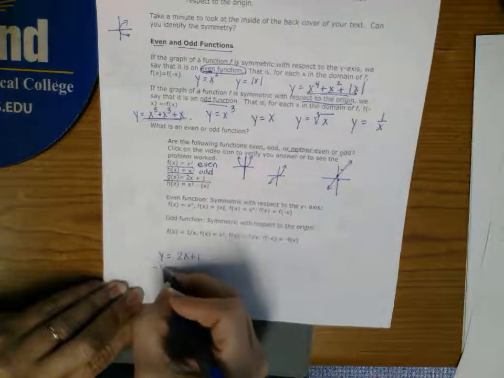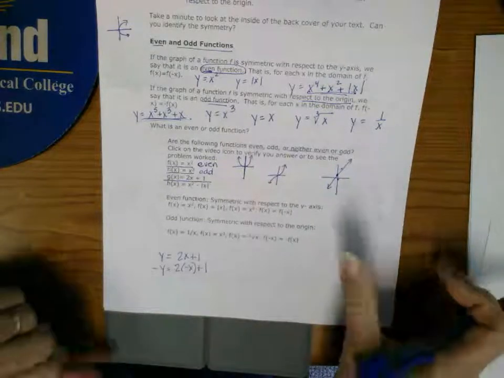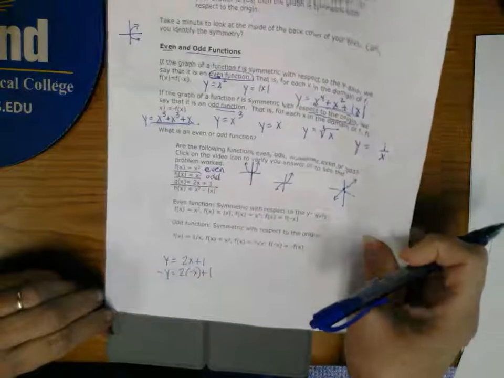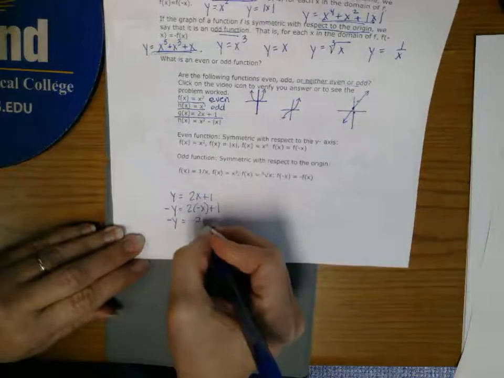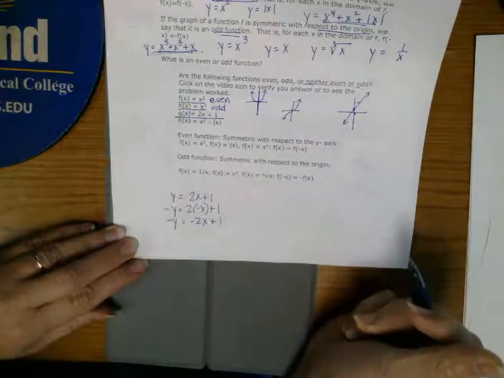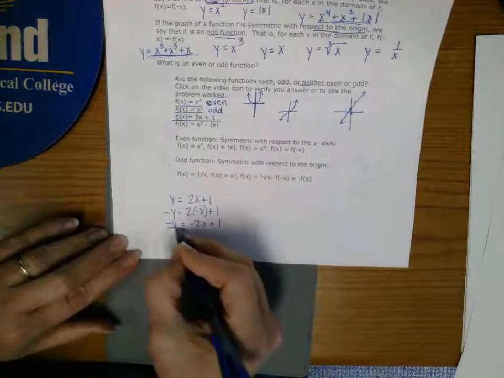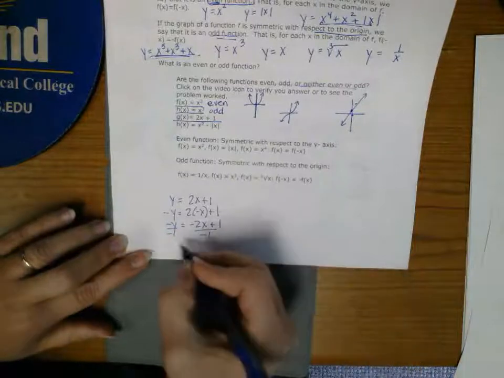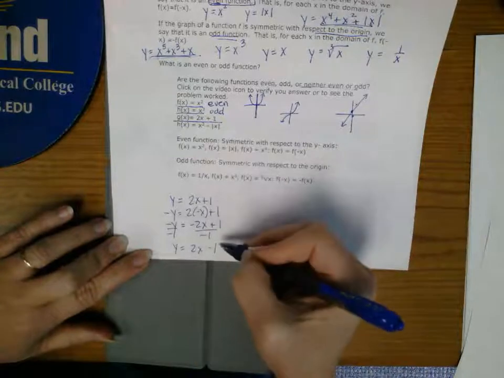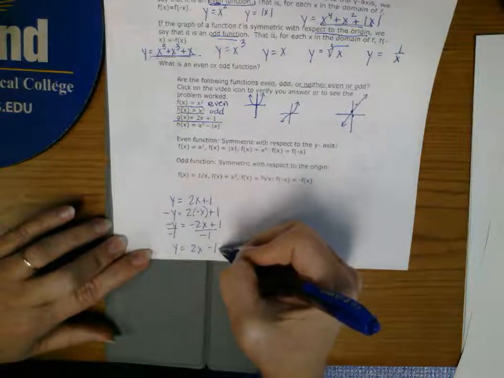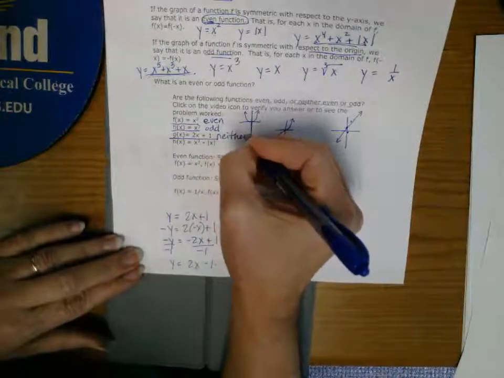So if I change y to negative y, and I change the x to negative x, can I show that that's equivalent? Is there a reason it would be equivalent? And it is not, because we have a negative y, and then that would make that negative 2x. But this 1 on the end, that's really what messed us up here with our symmetry. It's not going to change its sign. So if I divide out the negative to change all the signs back, I'll have a positive 2x, and that will change that. So it will not be what it was originally. All right, so no symmetry. So it's not even nor odd. So that's a neither should be your answer.